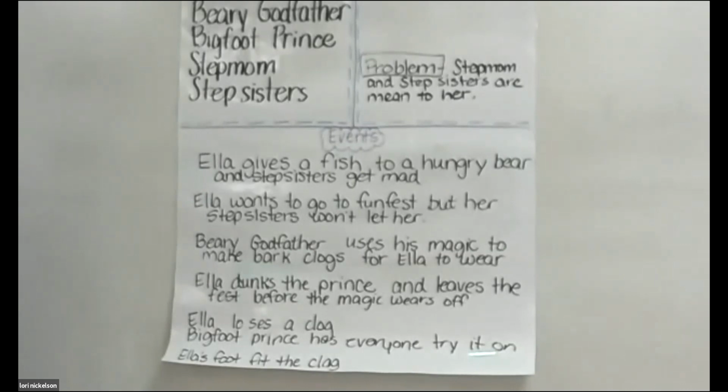Barry Godfather uses his magic to make bark clogs for Ella to wear. She goes to the fun fest, dunks the prince, and leaves the fest before the magic wears off. In the process of running off, she loses one of the clogs. Bigfoot Prince finds it, and then he takes it around and has everyone try it on until he comes to Ella, and Ella's foot fit the clog.